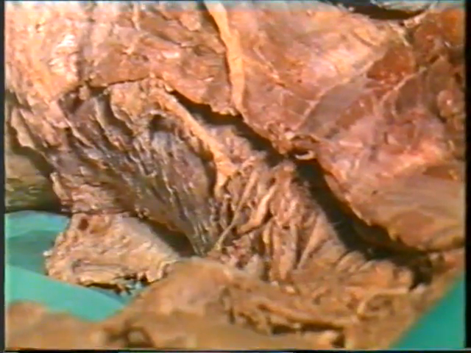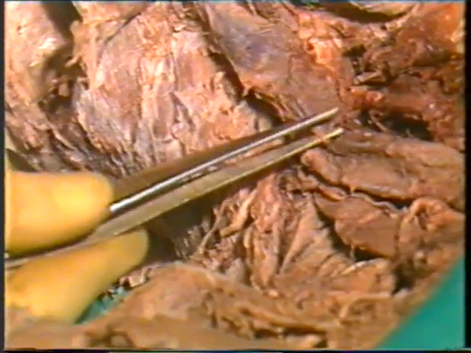This is the descendens cervicalis, which joins the ansa cervicalis. This root of the ansa comes from the second and third cervical nerves. The other root of the ansa cervicalis, which contains fibers from the first cervical, comes through the descendens hypoglossi, which is a branch of the hypoglossal nerve.